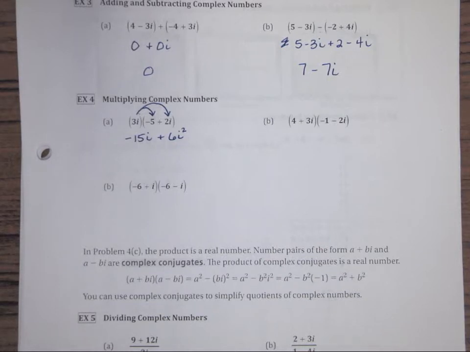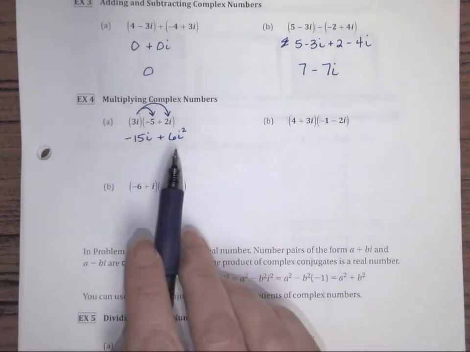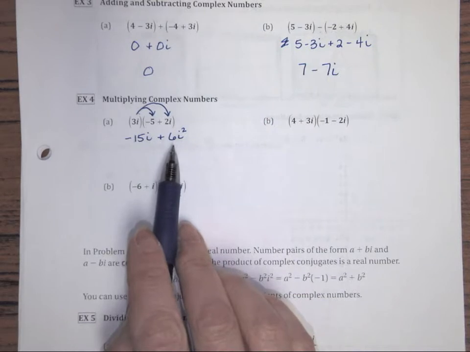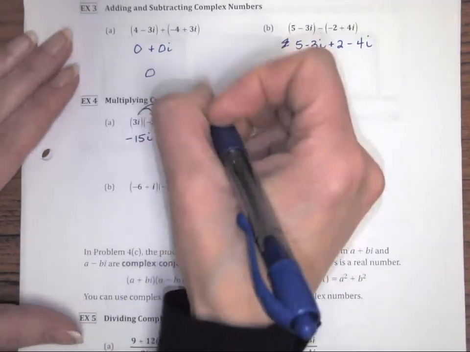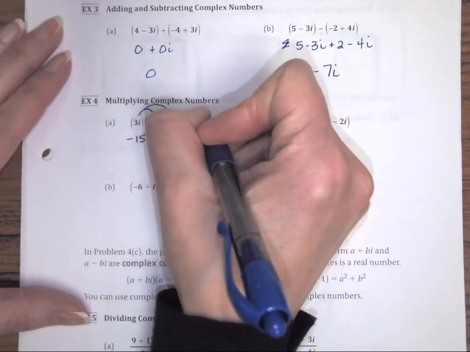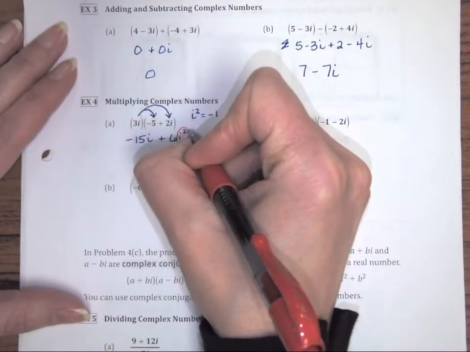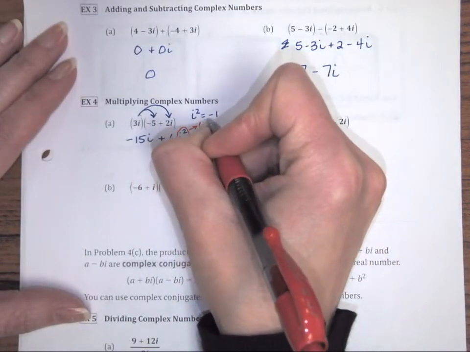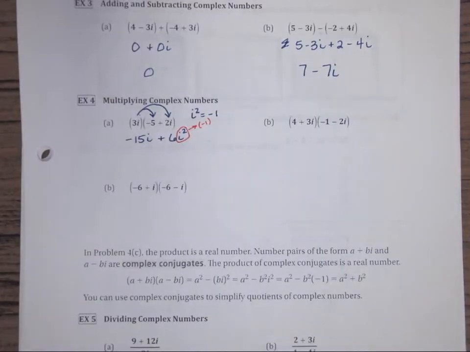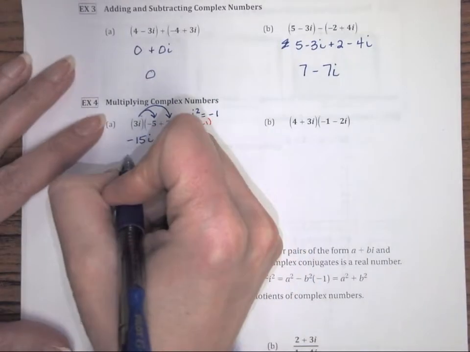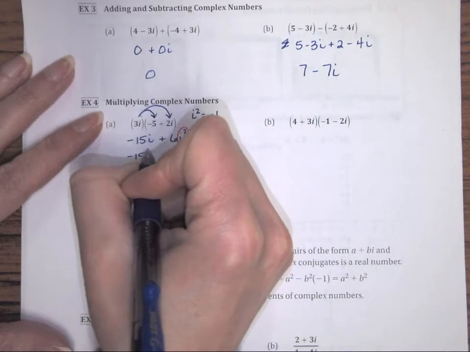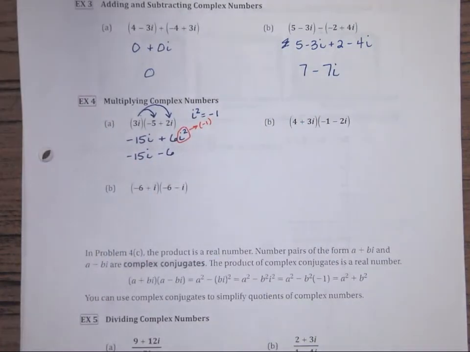Divide by 3. No. Your next step here is you can't leave i squared. i squared equals negative 1. So we're going to take this and replace it with a negative 1. Okay, so 6 times negative 1. So we do agree this is negative 15i minus 6, right? Because 6 times negative 1 gives you negative 6.